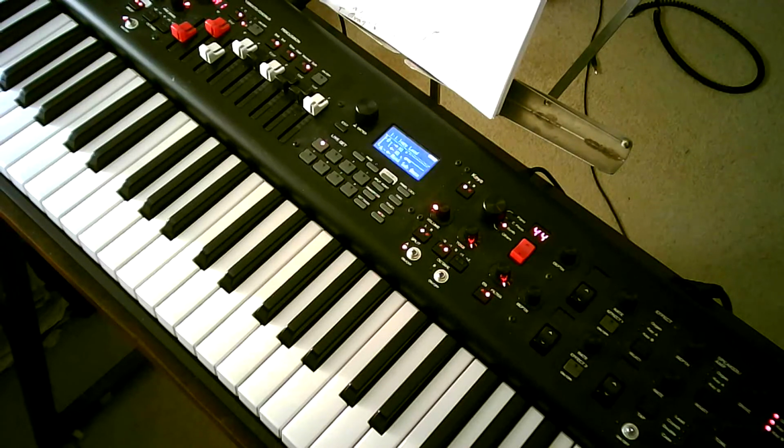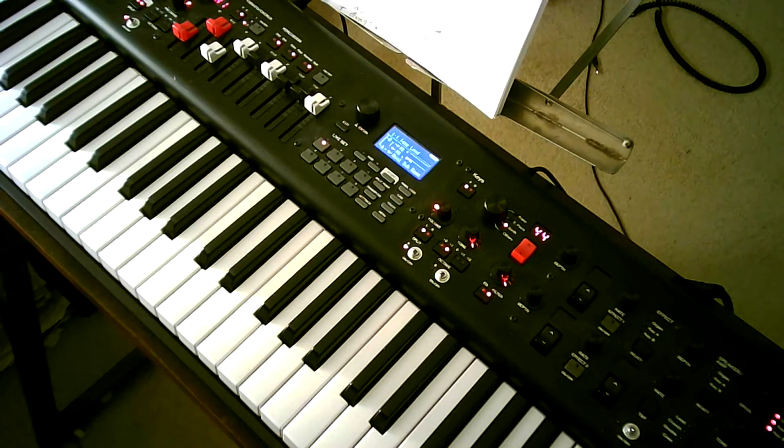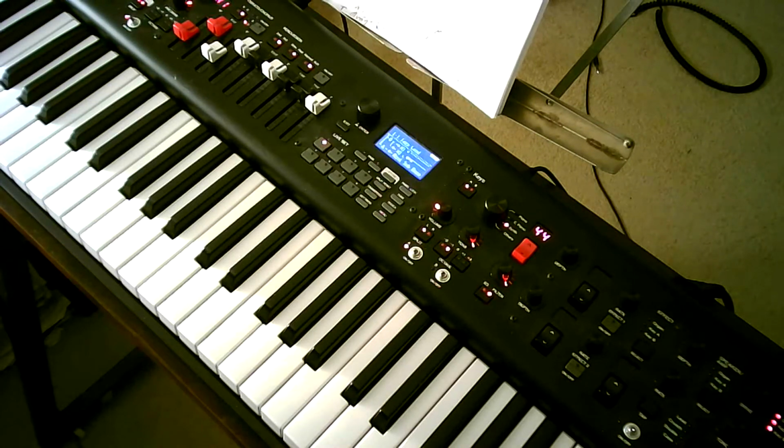So I'm going to show the default preset. It happens on most of the presets, pretty much all of them. And I'm going to show the default preset that comes up, the Hammond B3 preset. And that opens up whenever you initiate the application.